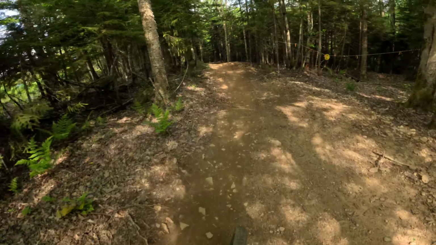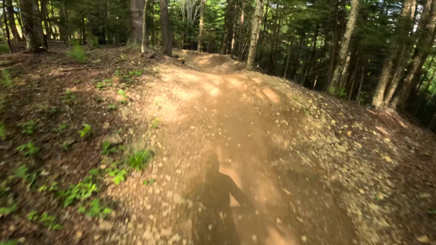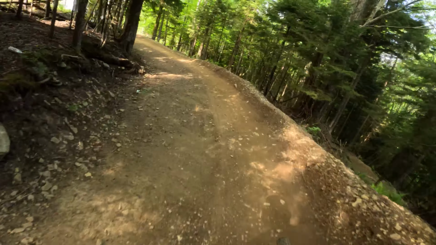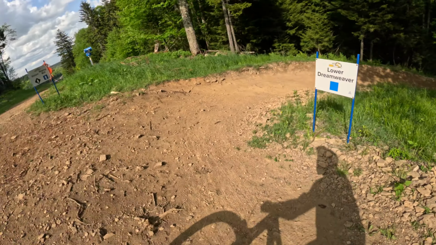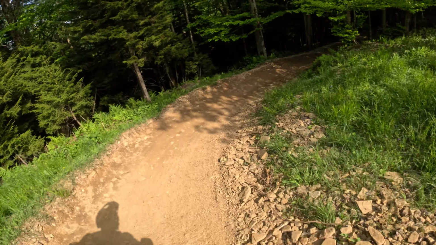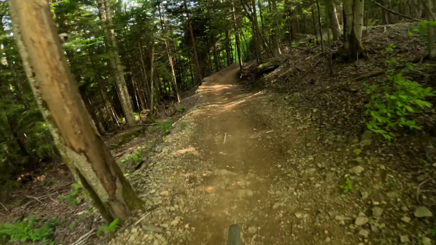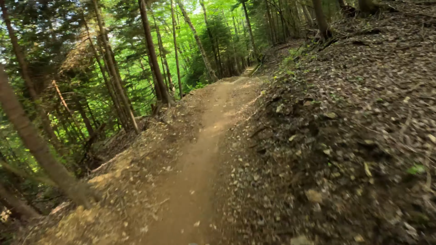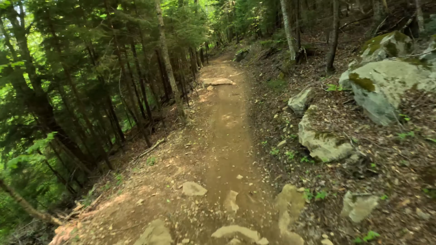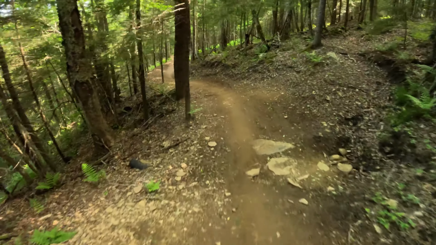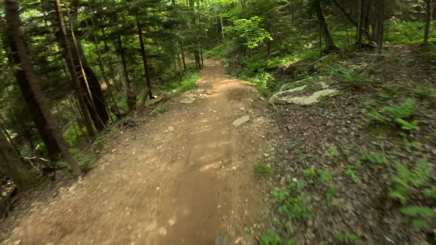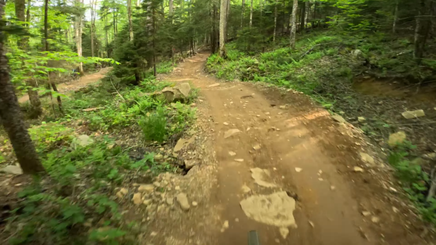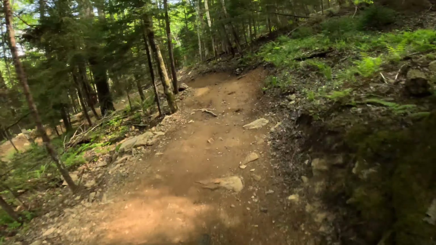So these three trails together are definitely the crowd favorites on this side of the mountain. And now we're hitting lower Dreamweaver. There's a couple bits in here where I'll probably just let it go because they're just so much fun to ride fast. But the trail surface is very similar to what we've seen so far.